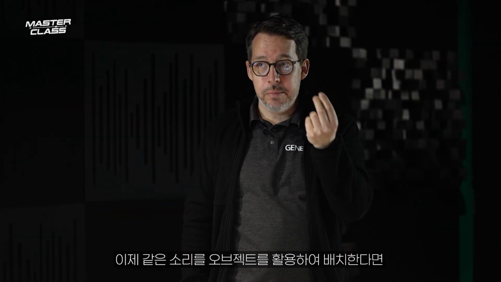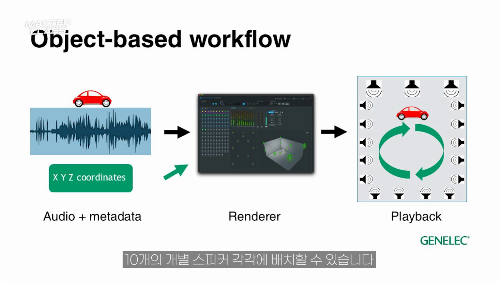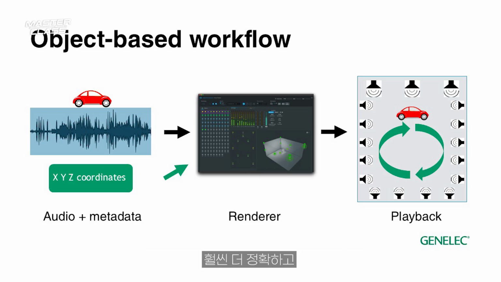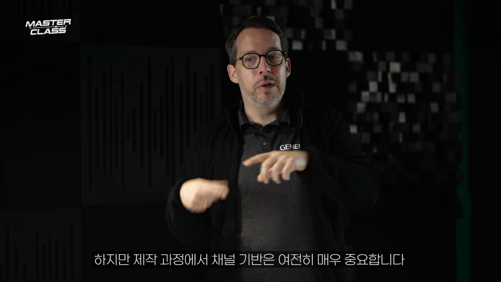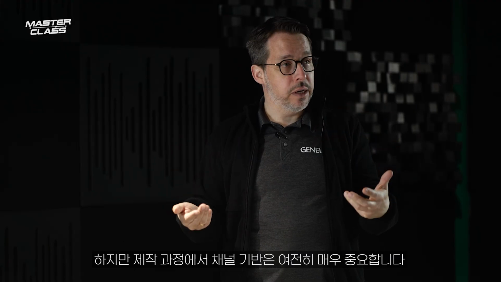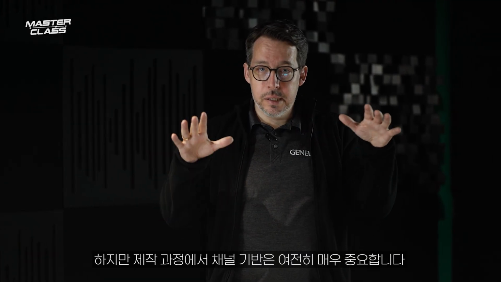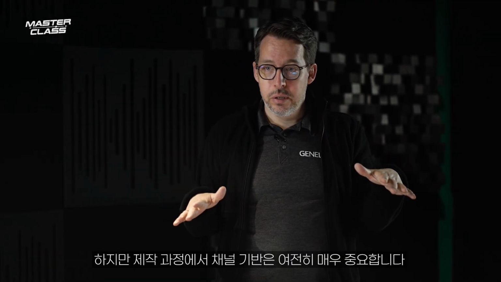Now, when you take the same sound as an object, you can place it on every individual speaker out of these 10. So it is much more precise, much more defined, more definition in the surrounds when you use objects compared to the channels. But still, in the creation process, channel-based is still very important.